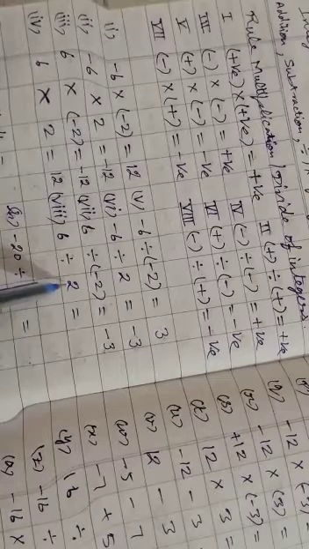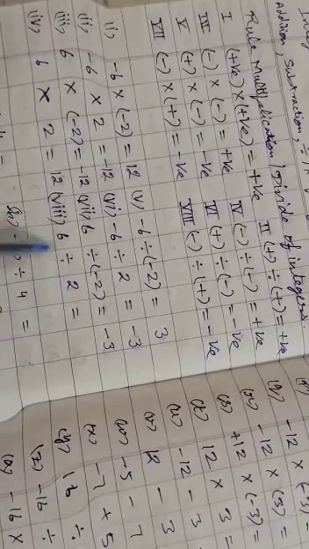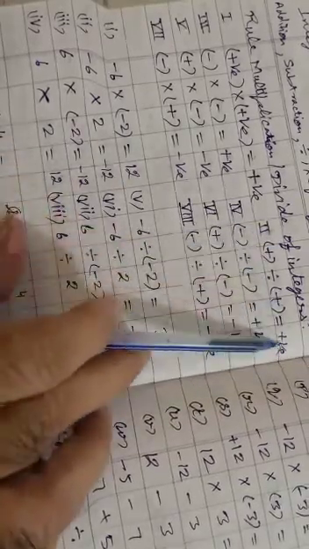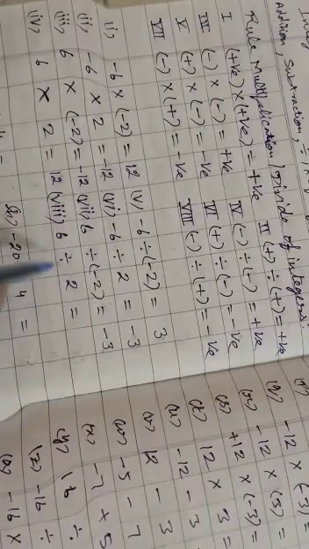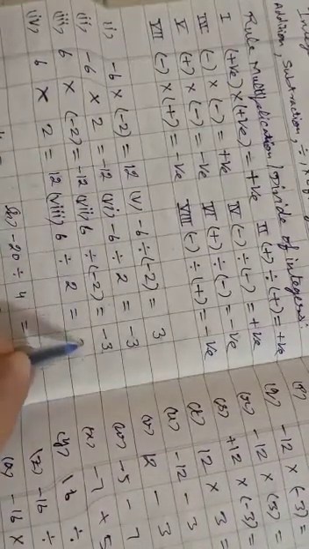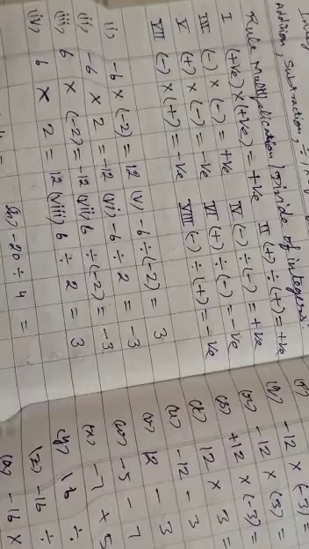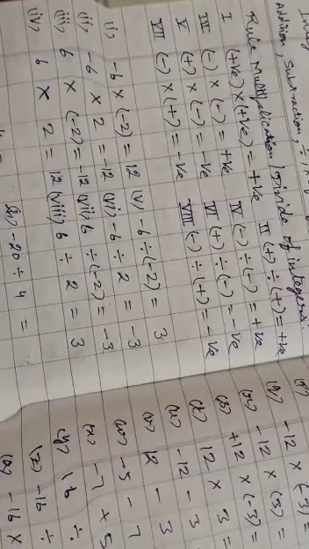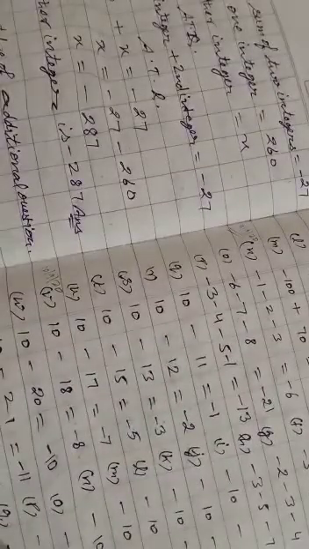6 divided by 2. Positive integer divided by positive integer, we get positive. 6 divided by 2, we get 3, +3. This is your required answer. Now revise these questions in your revision notebook and try exercise 4C in your fair notebook. Thank you.